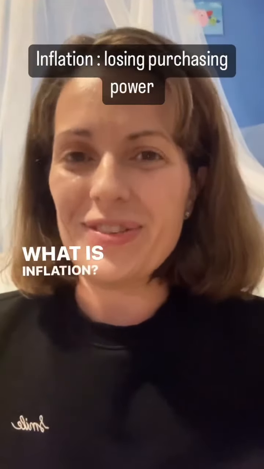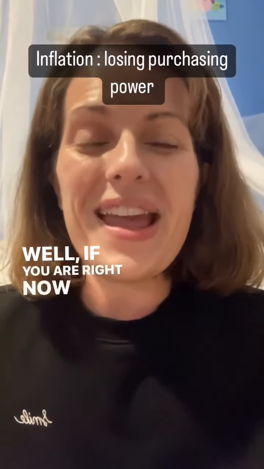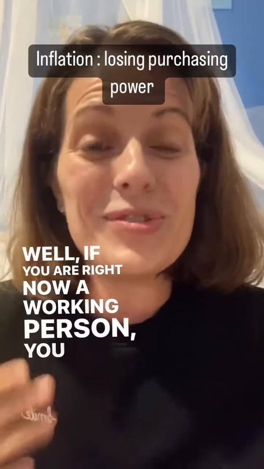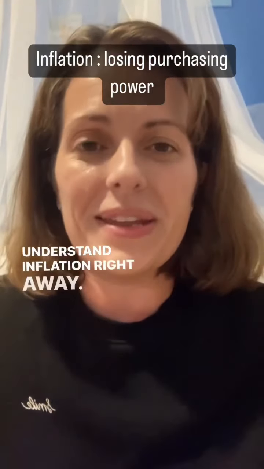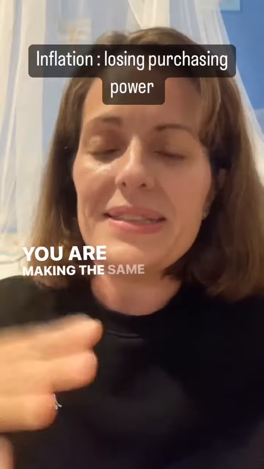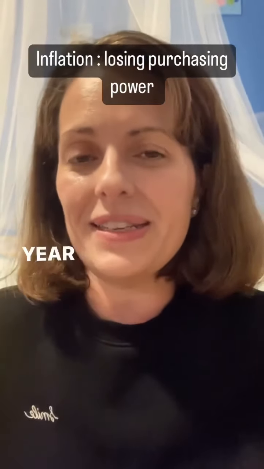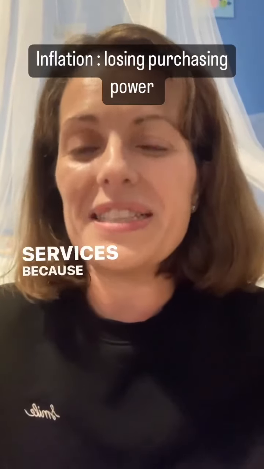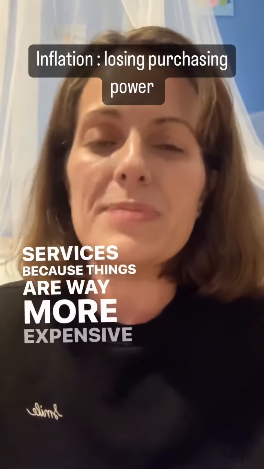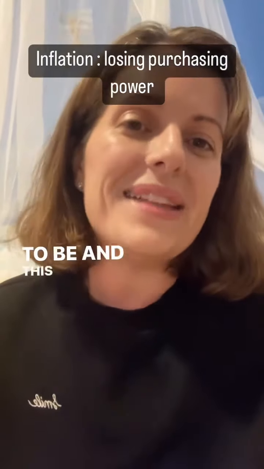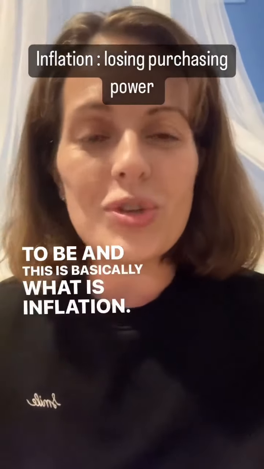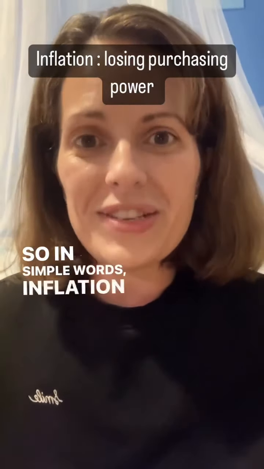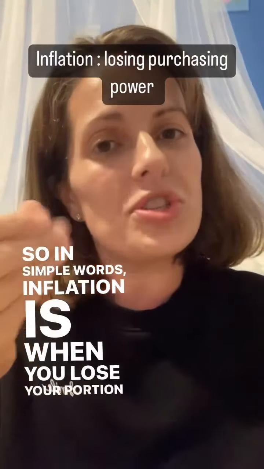What is inflation? Well, if you are a working person right now, you will understand inflation right away. You are making the same amount of money you were making last year, but now you're not able to buy the same goods and services because things are way more expensive than they used to be. And this is basically what inflation is. So in simple words, inflation is when you lose your purchasing power.